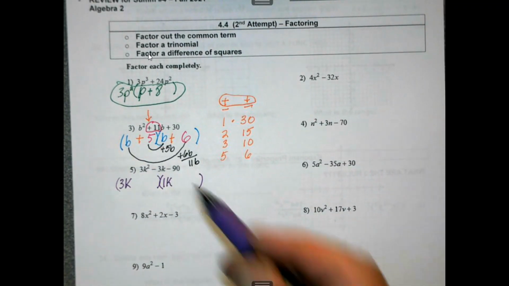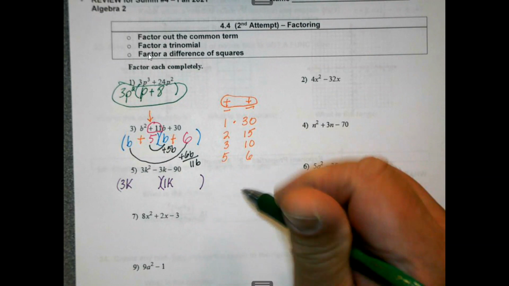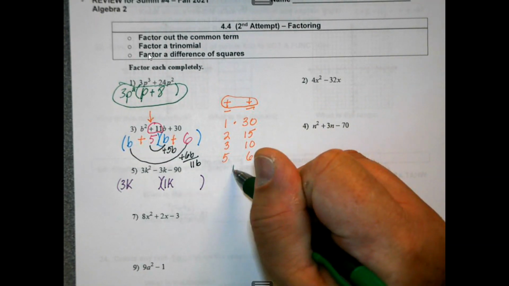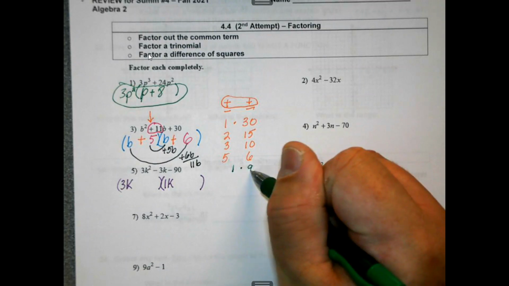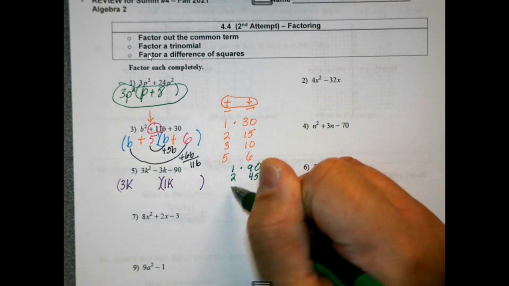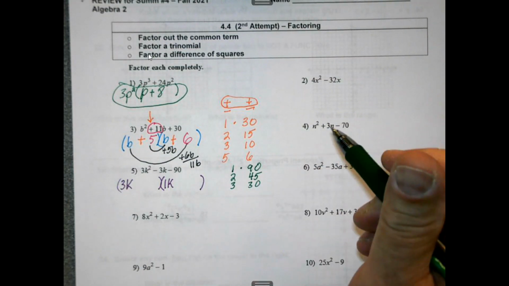Okay? Then I'm going to do the factors of 90, right? So the factors of 90, I've got 1 times 90, 2 times 45, 3 times 30. Let's see, is 4 going in there?